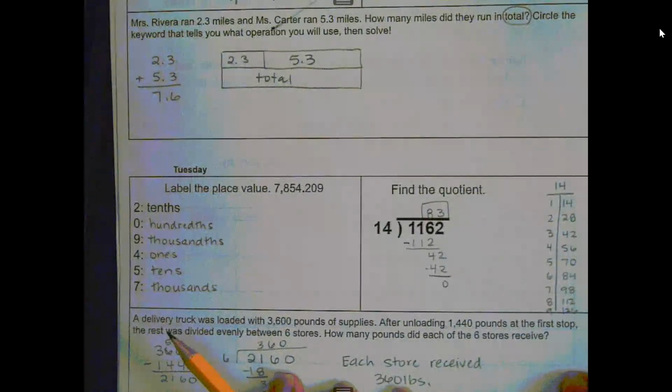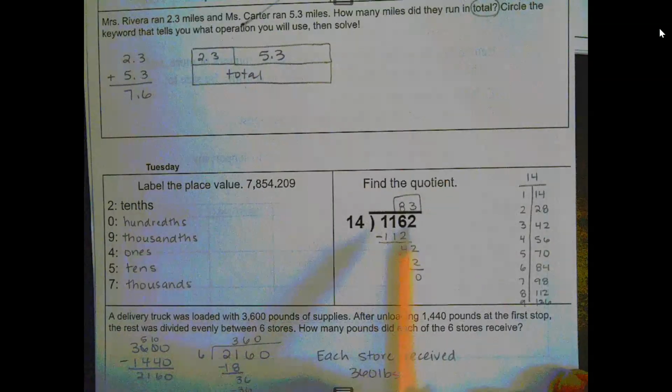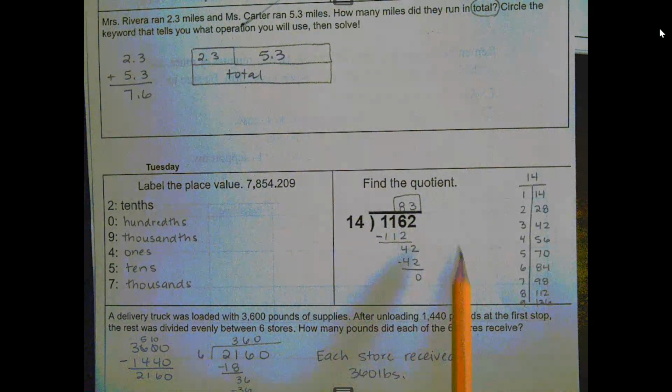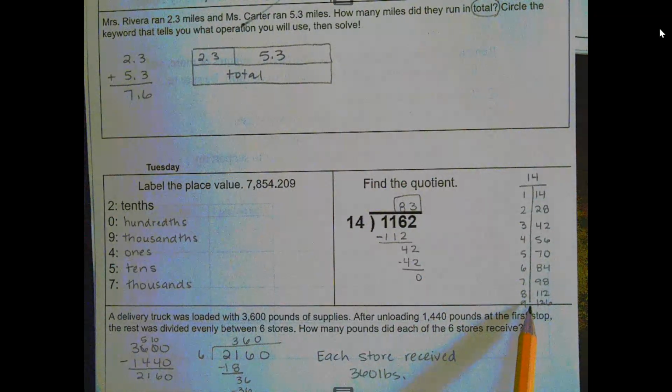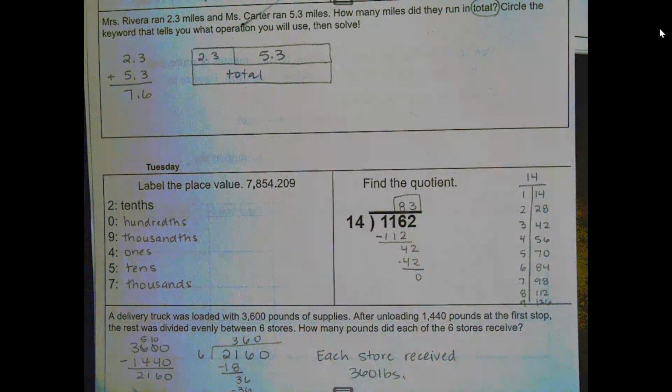And then on the next one for Tuesday, we're finding the quotient, so that's the answer to our division problem. You're dividing by 14, so make your groups of 14 to help you divide that out, and you should get 83.